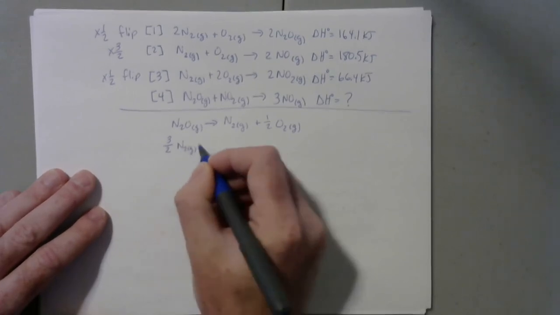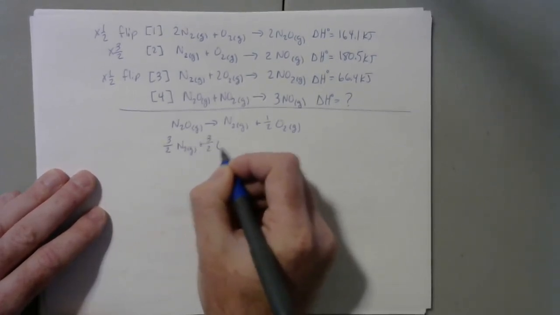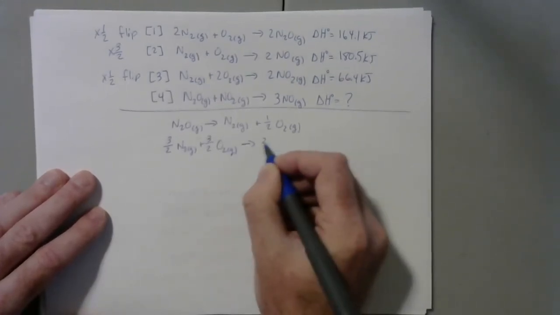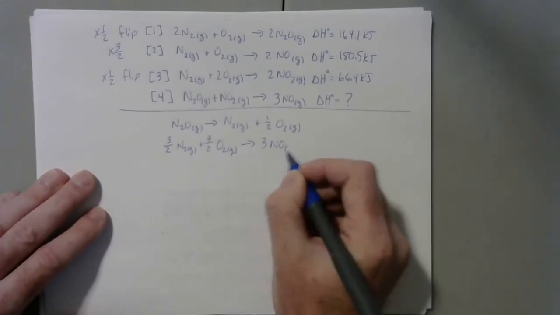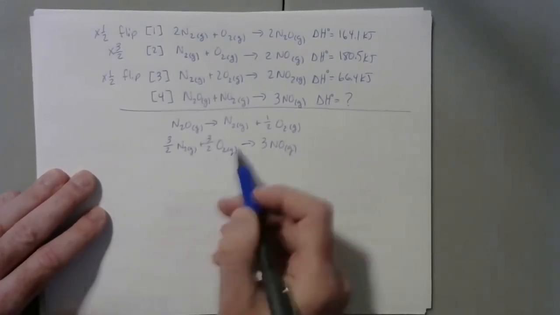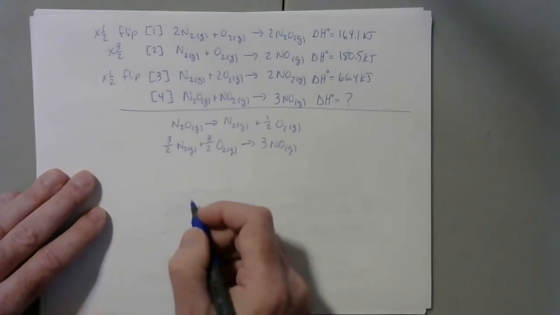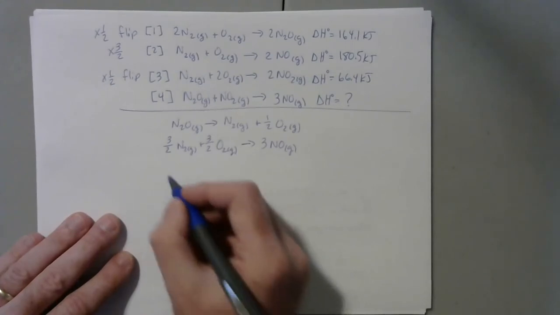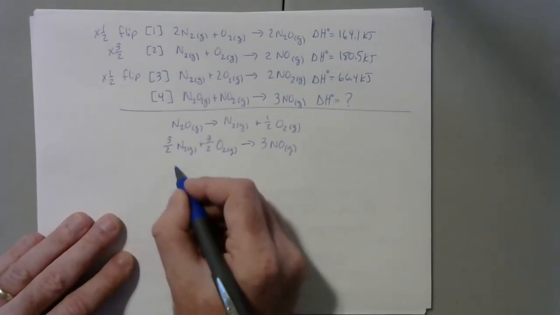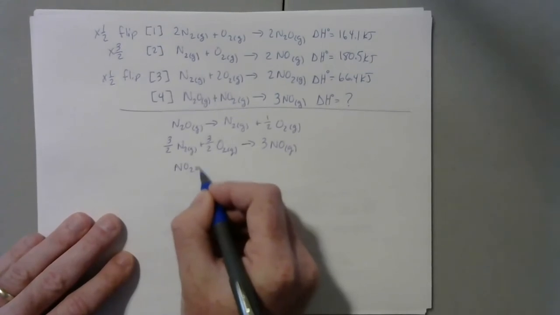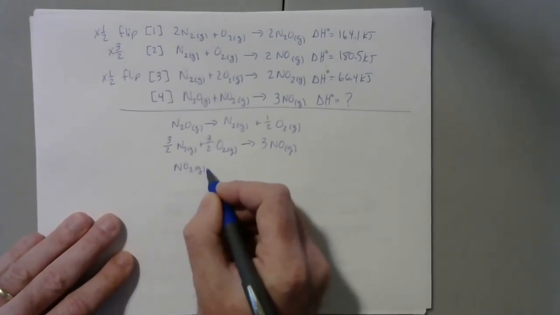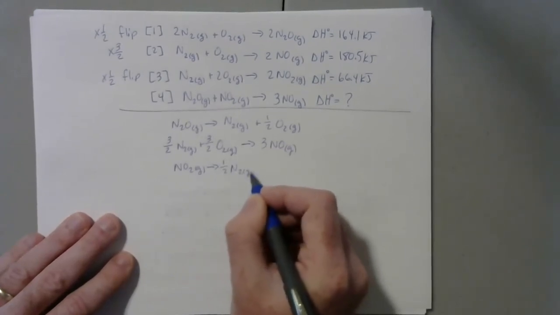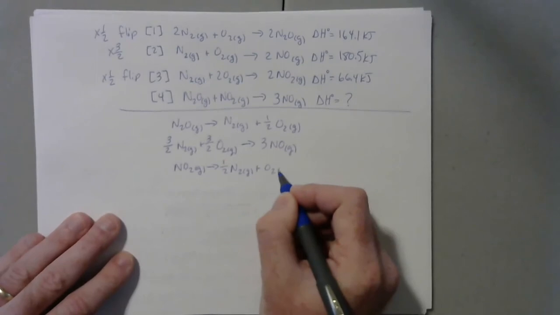Second reaction, since we multiply by 3 halves, it's going to be 3 halves N2 gas plus 3/2 O2 gas going to form 3NO gas. Coefficient here is right, but I do end up with some fractions, and we're going to work on that. And here I'm going to flip and divide by 2 as well. So it's going to be NO2 gas reacting to form 1/2 N2 gas plus O2 gas.